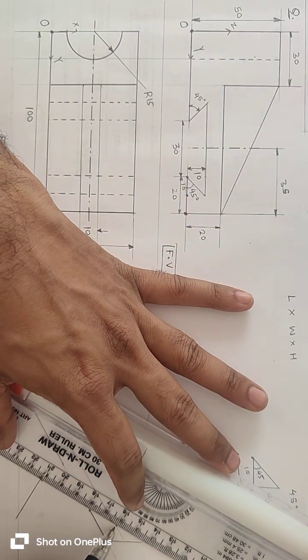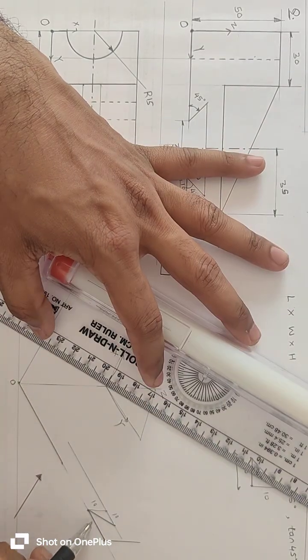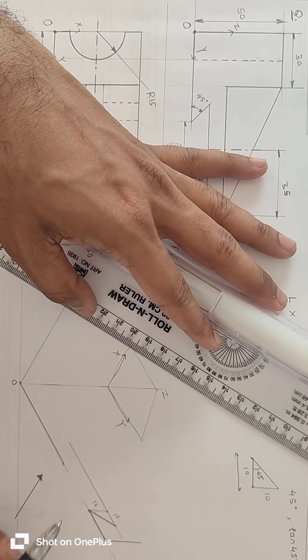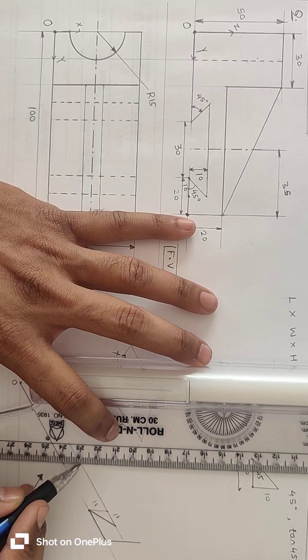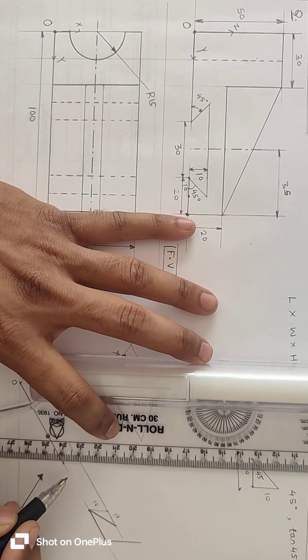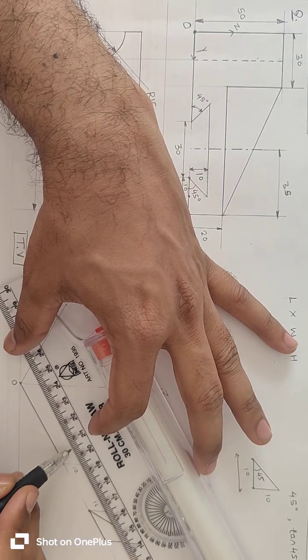So this angle will be our actual angle, and this is not equal to 45. Again, from this point we have to take 45 degrees, that is in isometric. So this is 10 mm, and from this point towards point O this is 10 mm.